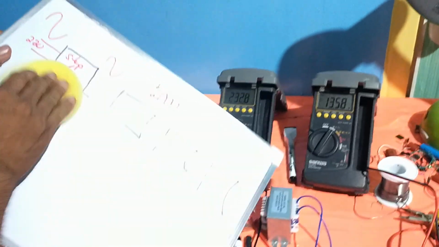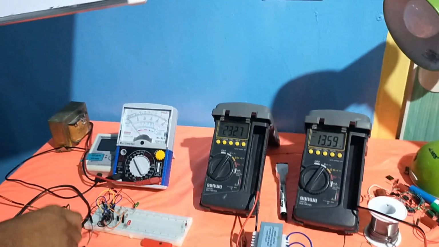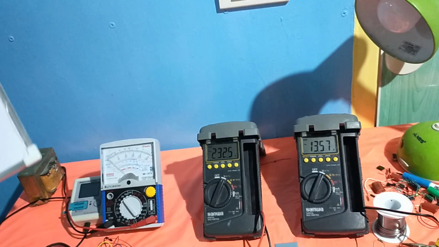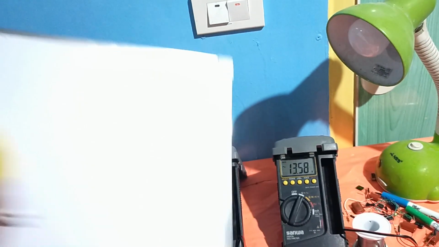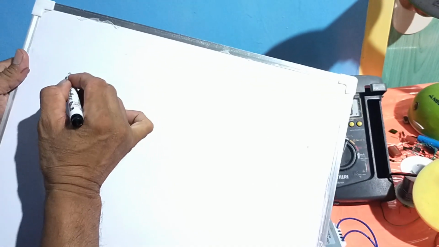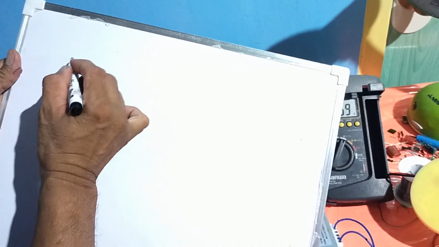Then actually we have here a basic circuit of a capacitive power supply. The first is the AC source.